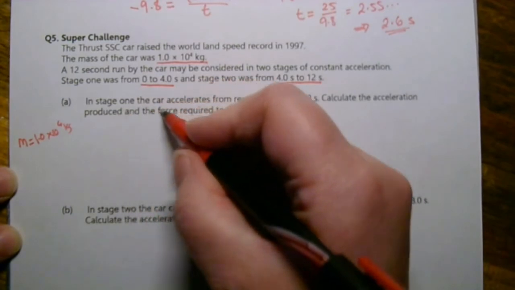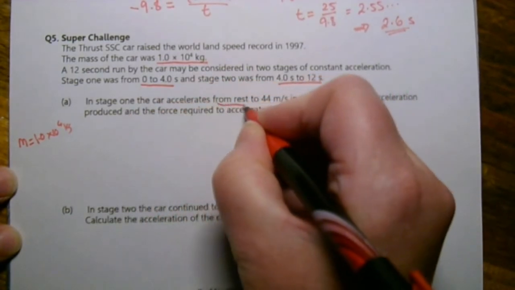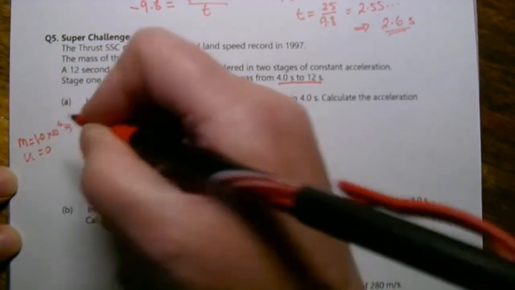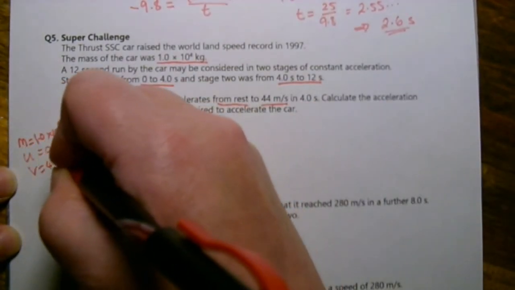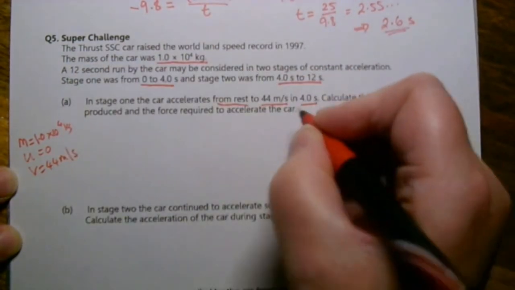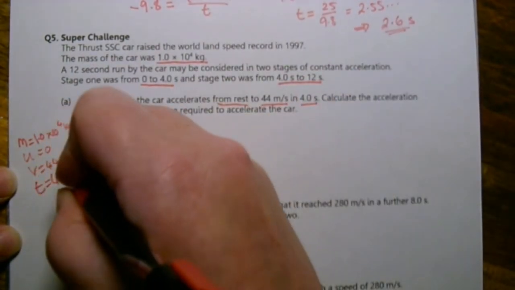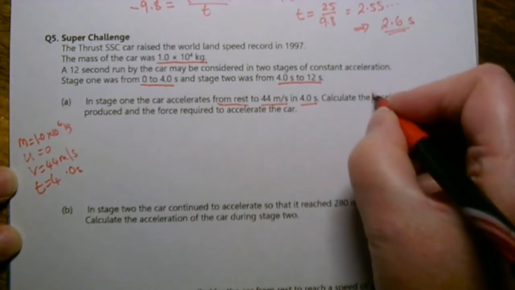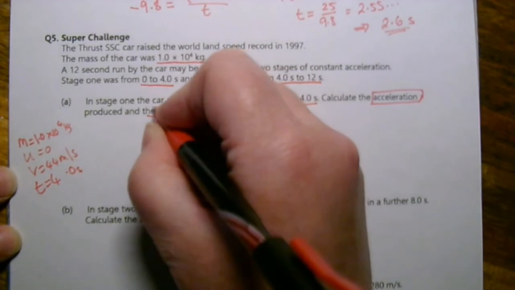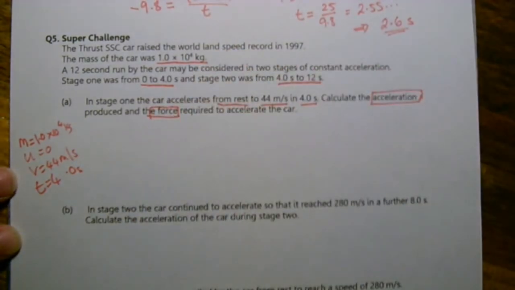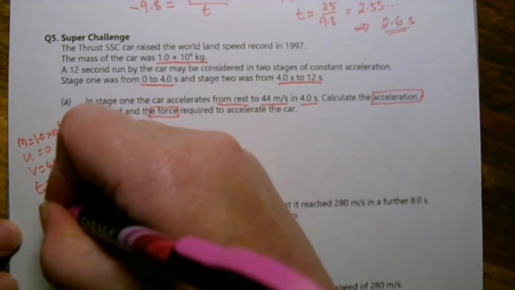Okay, in stage 1 the car accelerates from rest to 44 meters per second in 4 seconds. Calculate the acceleration produced and the force required to accelerate the car. So we've got to do 2 things in one question, which makes this more challenging. So let's take them one at a time. Acceleration.